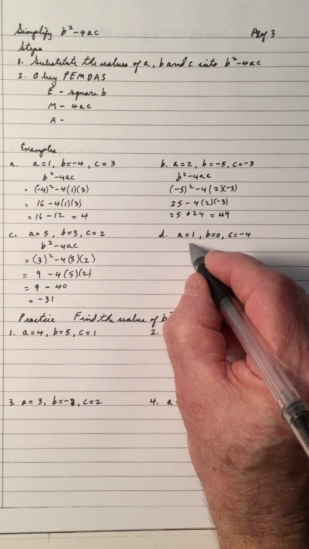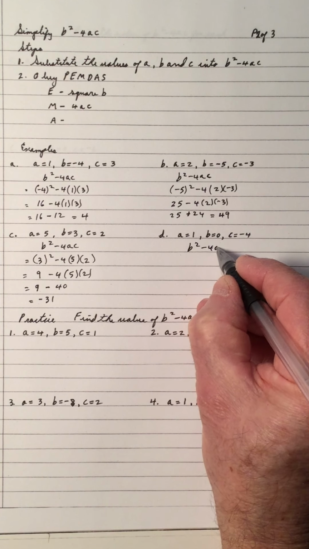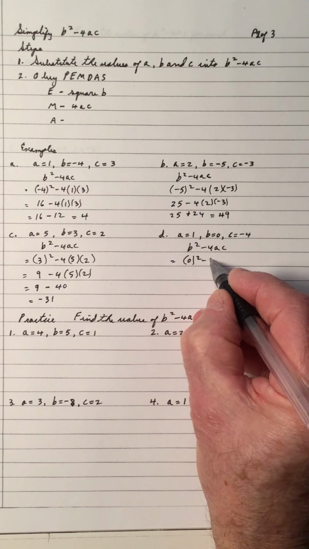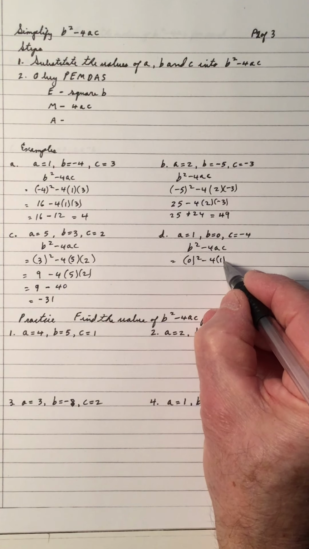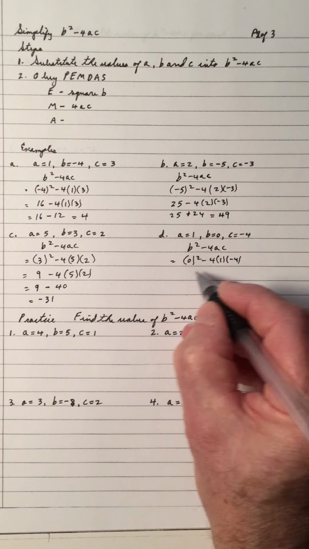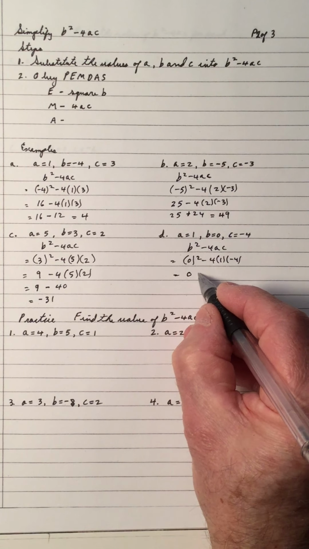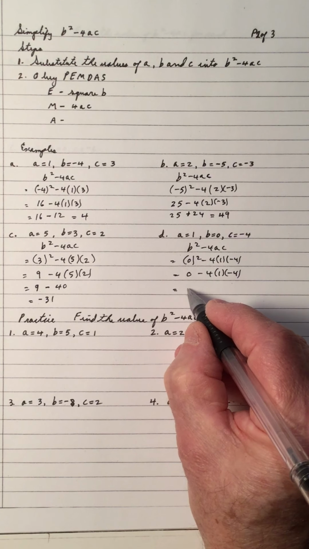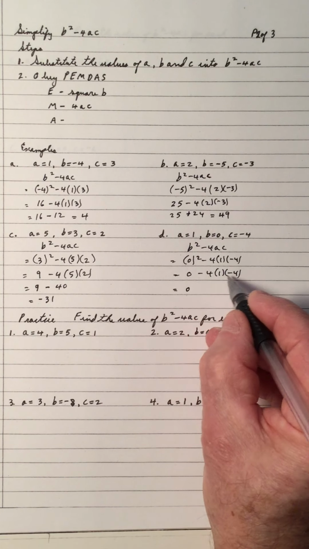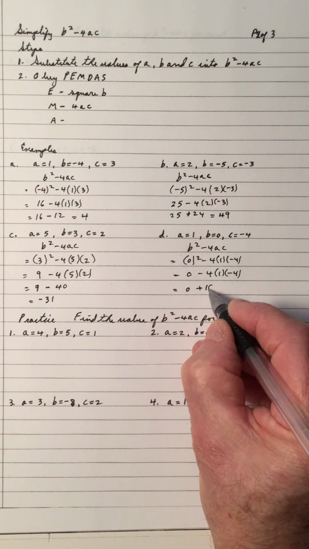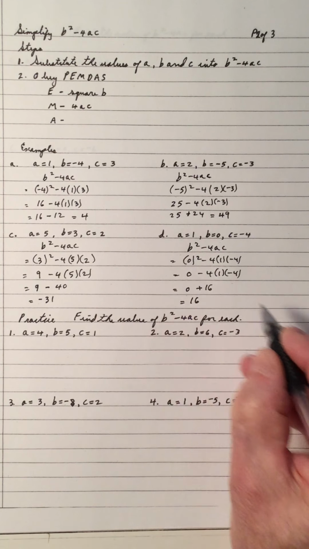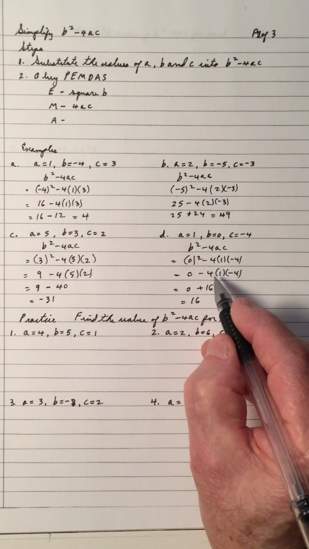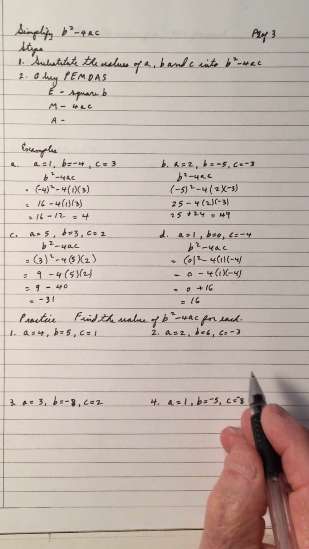And D, another b squared minus 4ac. B is 0, a is 1, c is negative 4. So 0 squared is 0. And the negative times negative is positive, 16. So 0 plus 16 is 16. Again, notice the order of operations. I'm squaring first, then I'm multiplying, and then I'm adding or subtracting last.